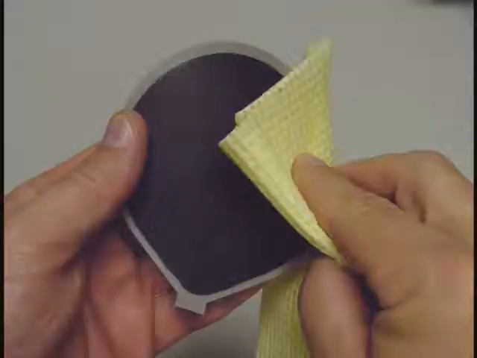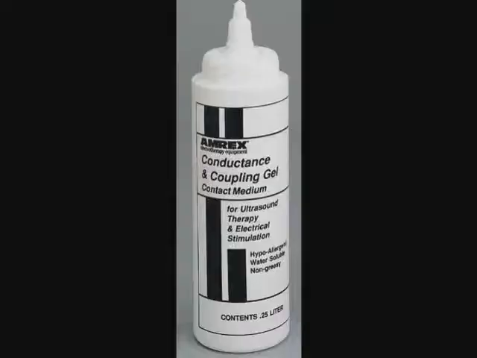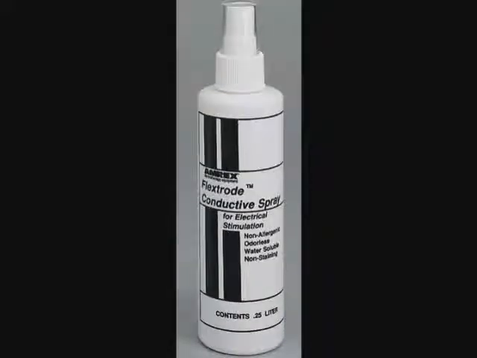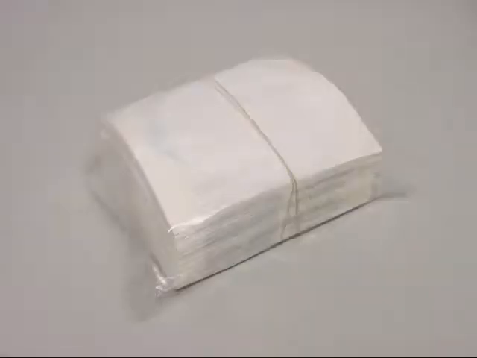The treatment site and electrodes should be cleaned and properly prepared prior to application of electrical stimulation to the patient. We recommend that you use Amrex conductance gel or Flextrode conductance spray and cloth covers to thoroughly moisten the treatment site and electrode surface prior to every treatment.